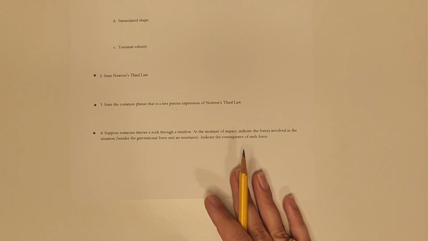Then, because of Newton's third law, we know that there has to be an equal and opposite reaction. So that window is going to exert an equal but opposite force on the rock. The consequence is that it's going to cause that rock to slow down. It's not going to be going at the same speed after it hits that window as when it started.